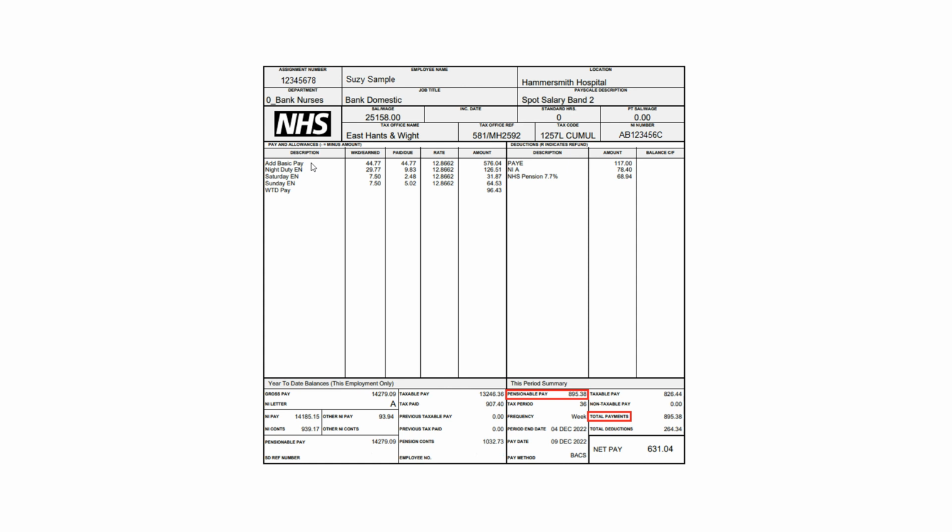Add basic pay will include every hour that you have worked at any rate, paid at your base rate. If you have worked a Friday day, a Saturday night, and a Sunday night, for example, you are always going to see all of these hours reflected in this line, even though the Saturday night and the Sunday night include pay enhancements.